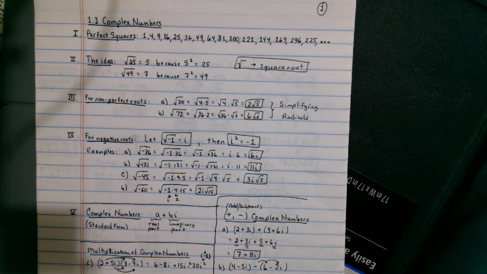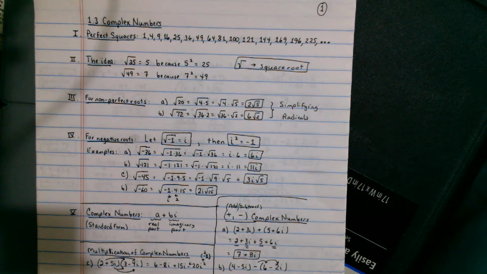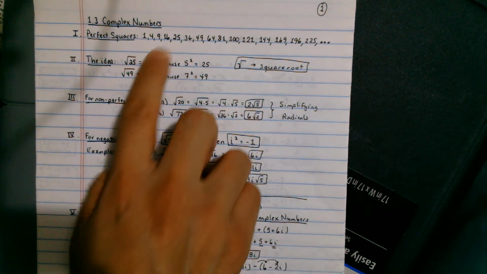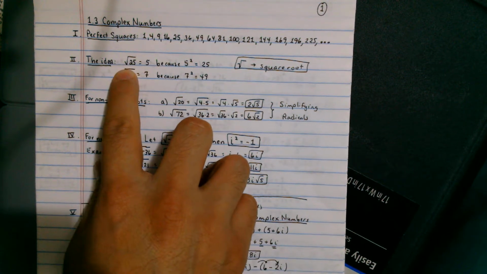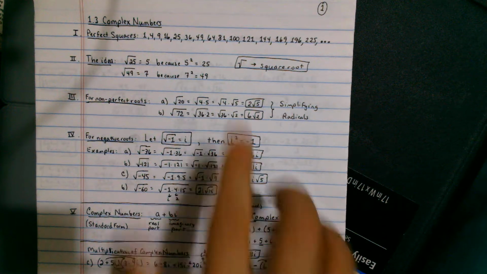Complex numbers, 1.3. They're what I call perfect squares, like the numbers 1, 4, 9, 16, 25, 36, and so on. These are numbers that when we take the square roots, they're perfect. Like the square root of 16 is 4, square root of 25 is 5, etc. Because 5 times 5 is 25, the square root of 25 is 5. Square root of 49 is 7 because 7 squared is 49. Obviously, that means a square root symbol.